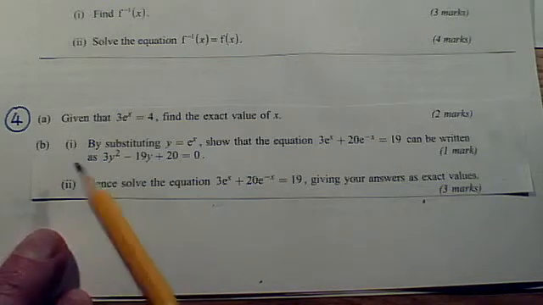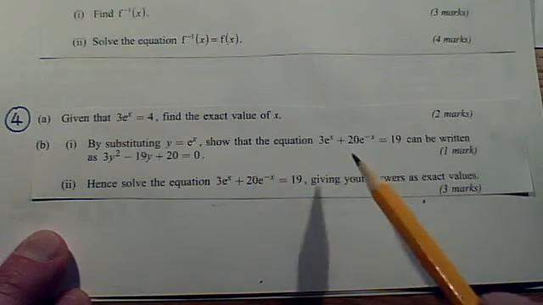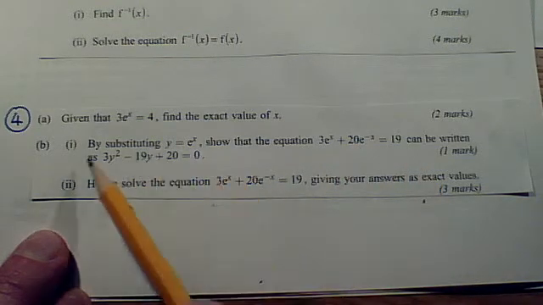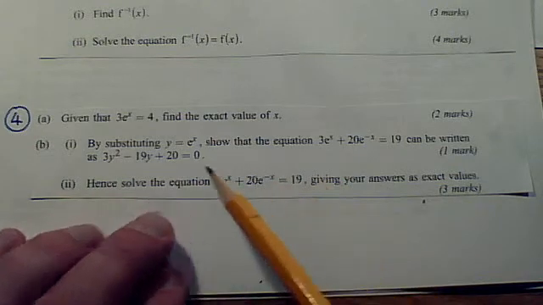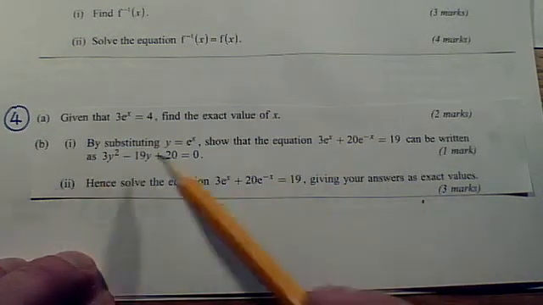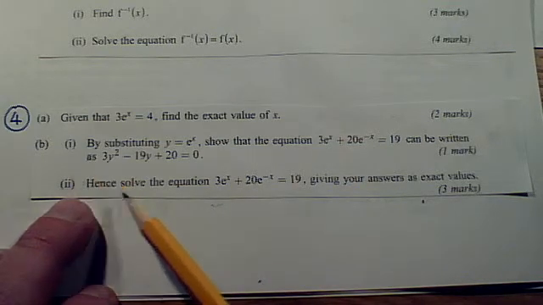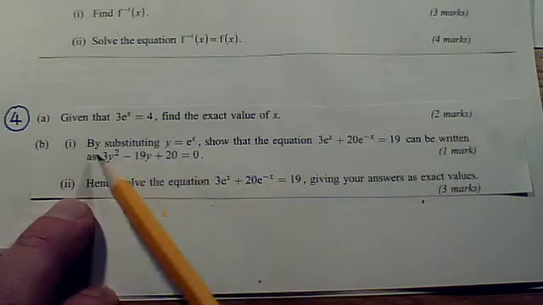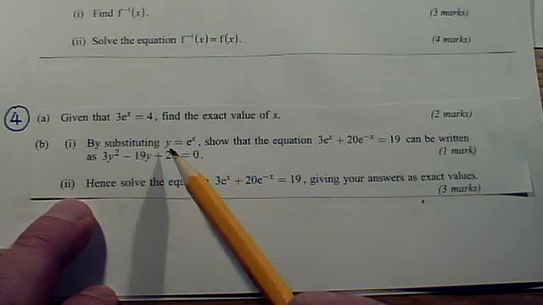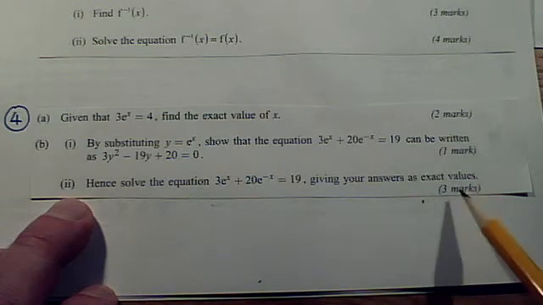Then in part B, it's one of these questions where y is e to the x, and we've got to turn this equation into something that looks like this, a quadratic equation. Now, if you find that tough, notice that this is a re-entry point. Even if you can't do B.1, all you've got to do is take that as your starting point, get 2 answers for y, and then remember that y equals e to the x to get your 2 answers for x and all 3 of these marks.